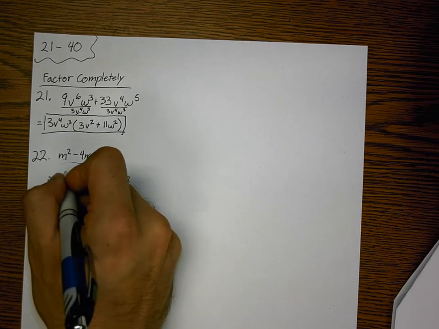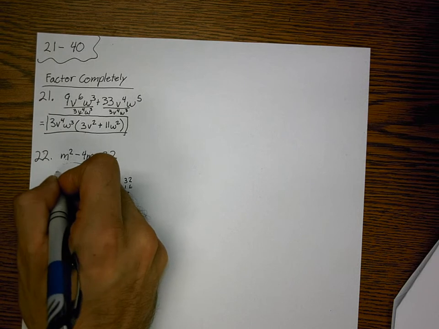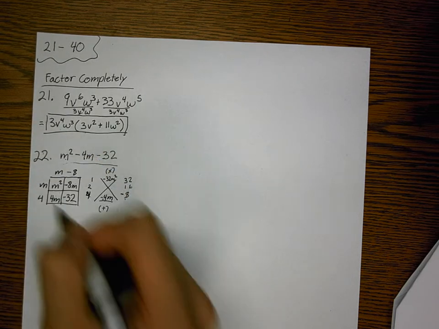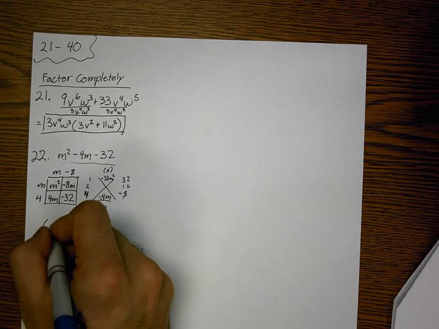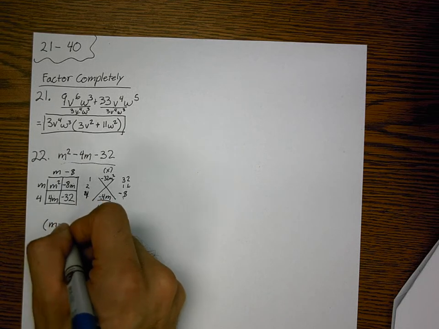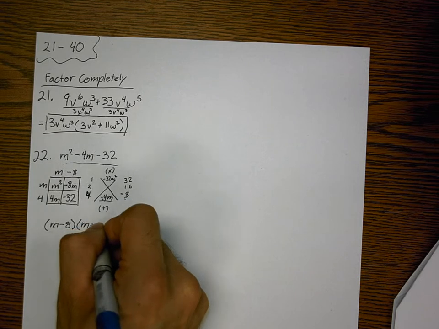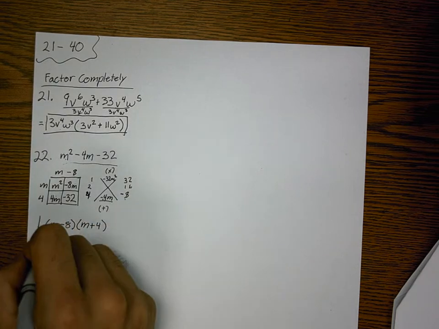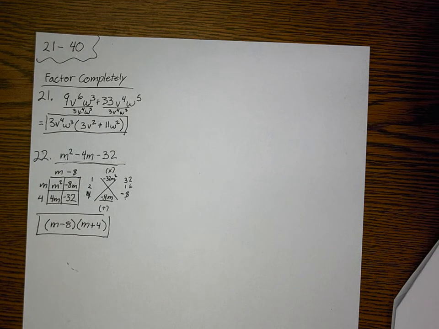And now I pull out the greatest common factor from each. And then I write out my expression as base times height. So here's the base. And there's the height. There's my factored form for the original polynomial.